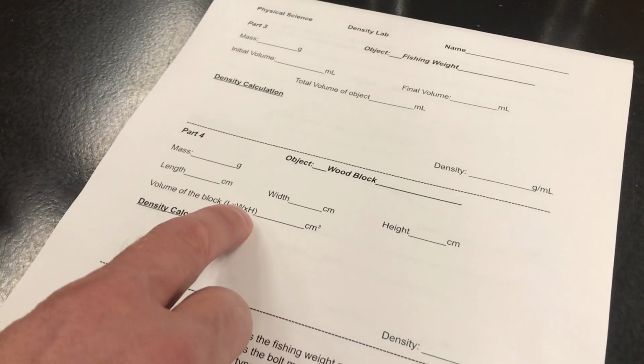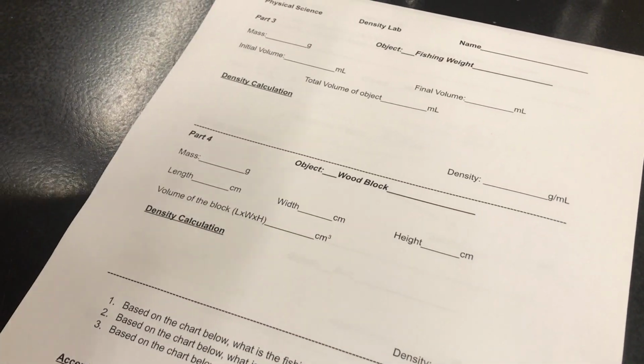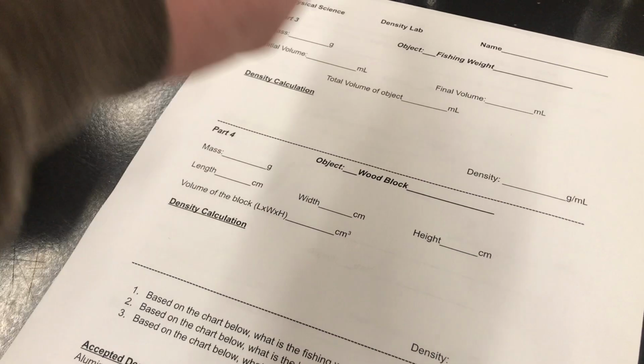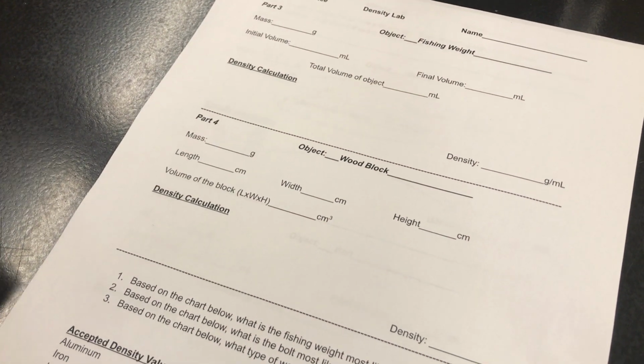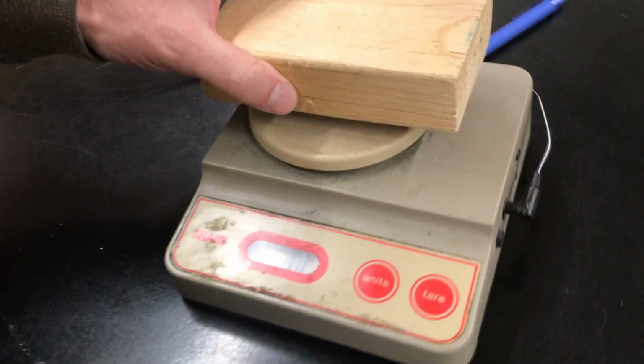Now you're going to use a little bit of geometry. There's the formula to calculate the volume of this block. It's going to have a lot bigger volume than the other things you've been working with. But then we're going to take the mass and figure out density. So let's see if we can weigh this thing.